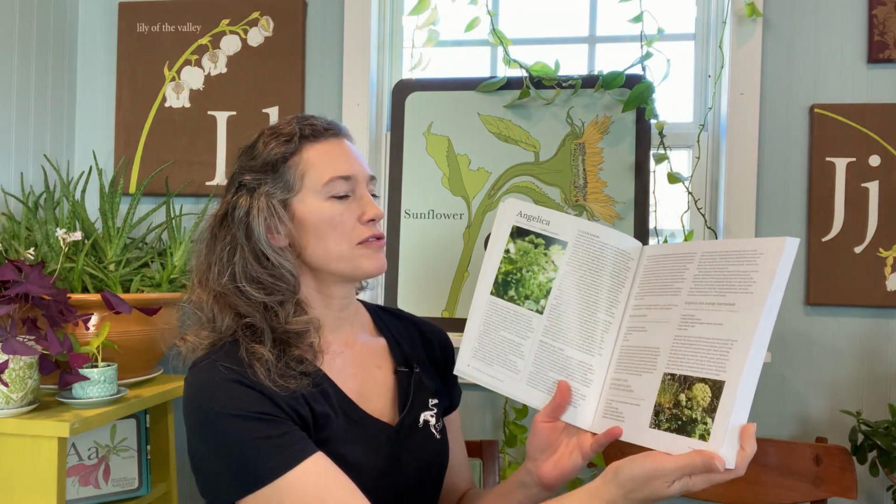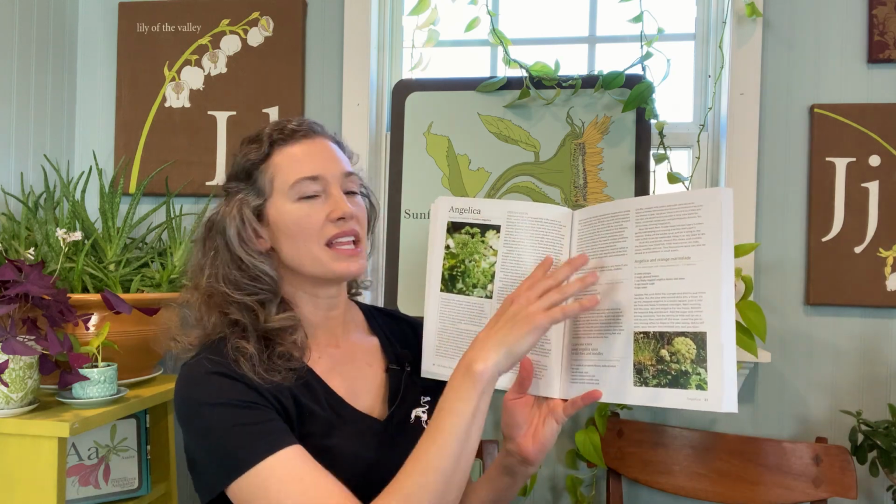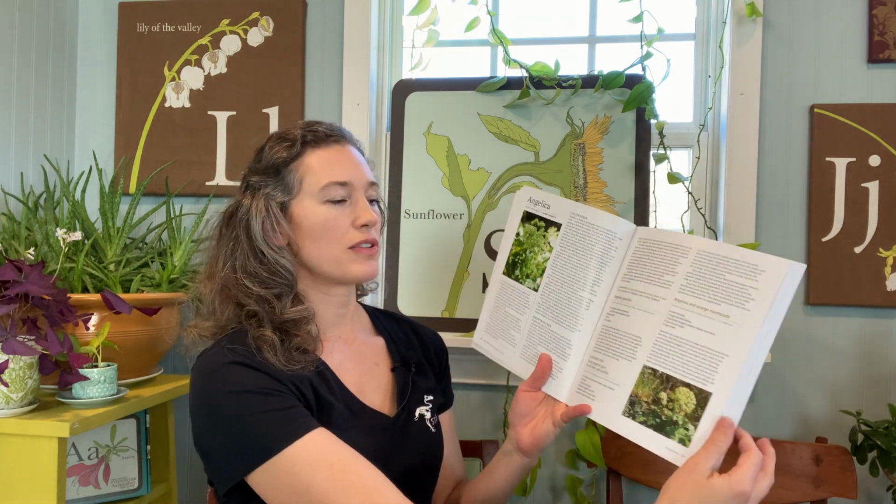Anyway, very last book, not really a good book, is 100 Edible and Healing Flowers. I chose this book because there are a bunch of different books that talk about edible flowers, but this one I chose just because she does such an amazingly thorough job of talking about a plant and then giving you lots of recipes for lots of different things.